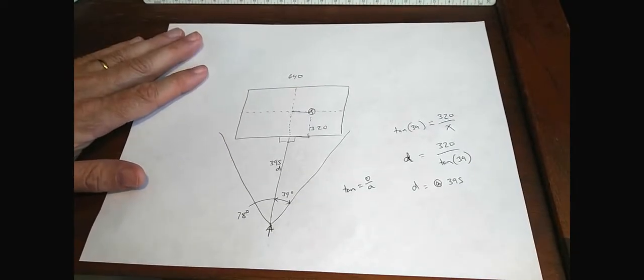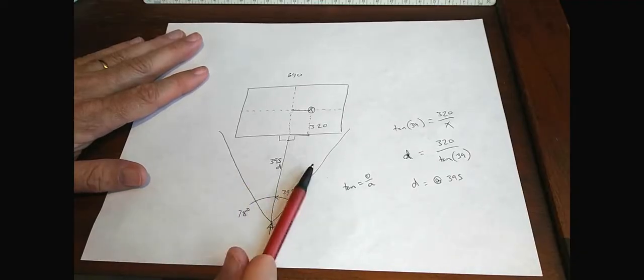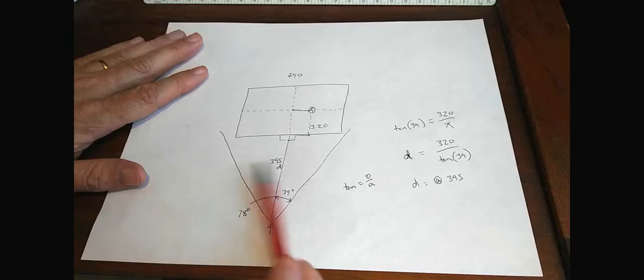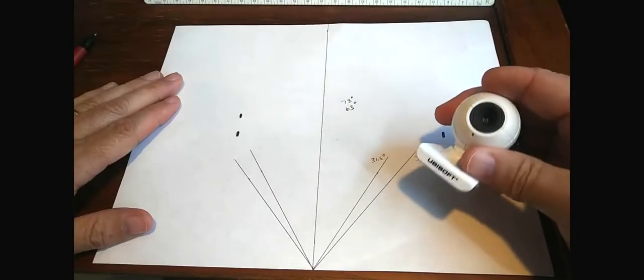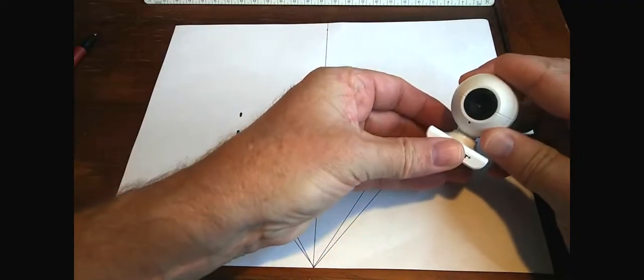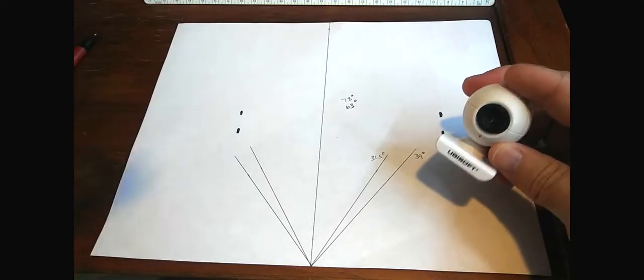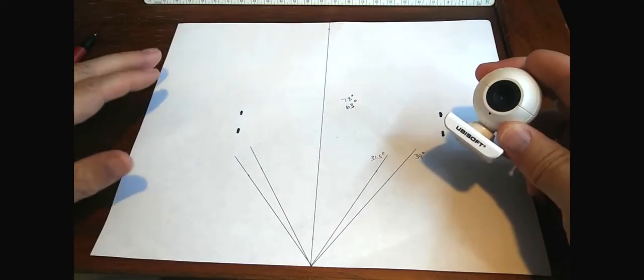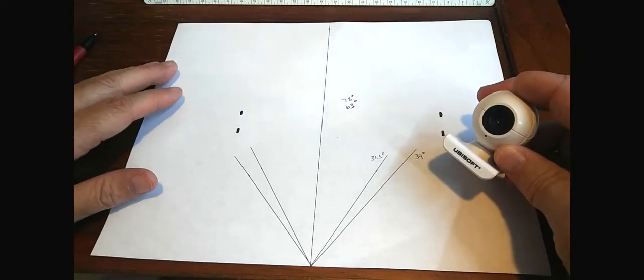So the next step is figuring out what your camera field of view is, both in the x and the y, so that we can make this calculation. I'm using these little Ubisoft cameras, these were motion capture cameras that came with a game a long time ago. You can get these for like $4 or $4.50 on eBay. I got a couple of them. We'll see the other ones later.